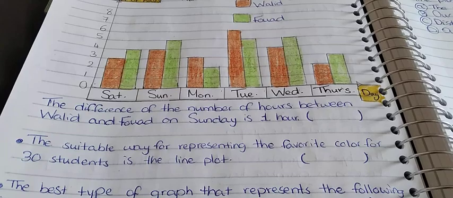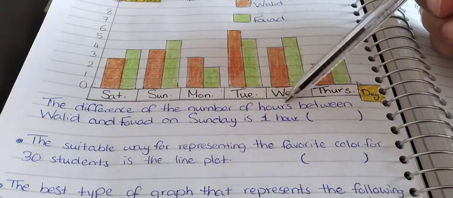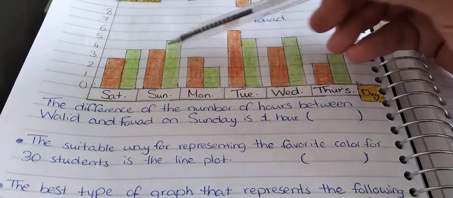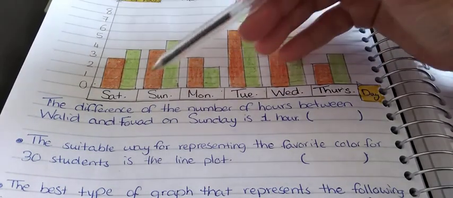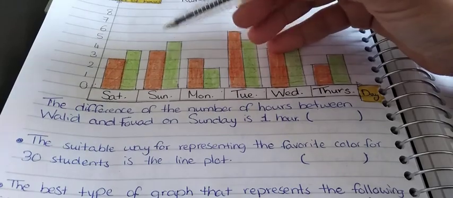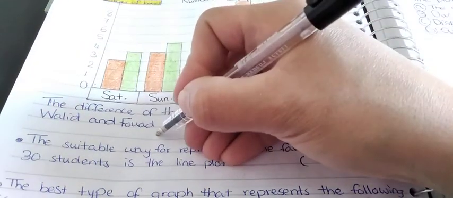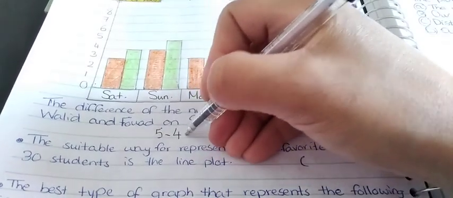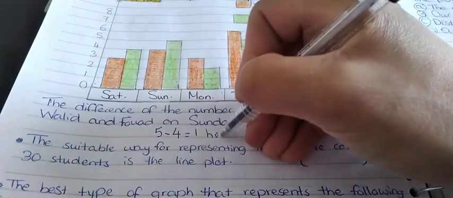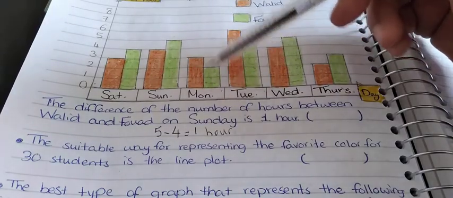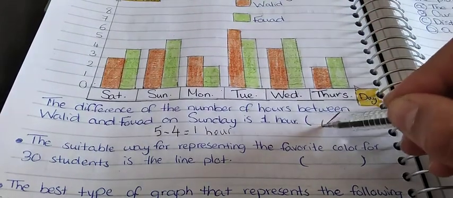The difference of the number of hours between Walid and Fuad on Sunday is 1 hour. So here we have Sunday. Walid read how many hours? 4 hours, okay? And Fuad read 5 hours. So 5 minus 4 equals 1 hour, right? So the difference of number of hours between Walid and Fuad on Sunday is 1 hour? Yes, this question is right.